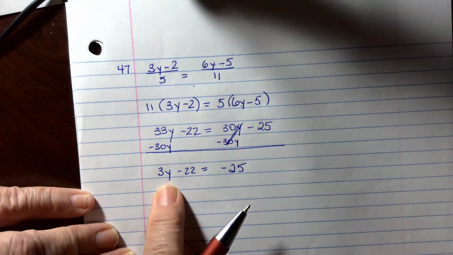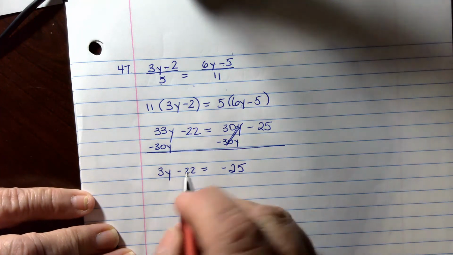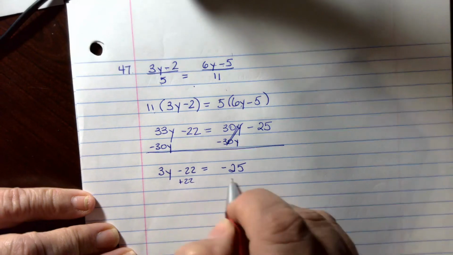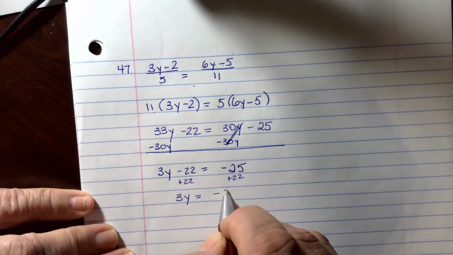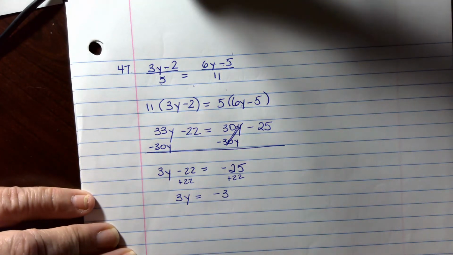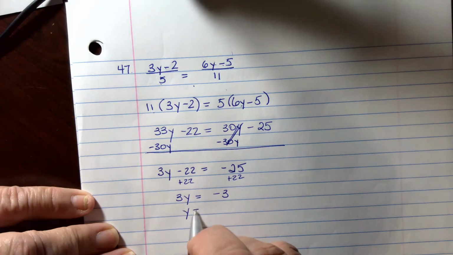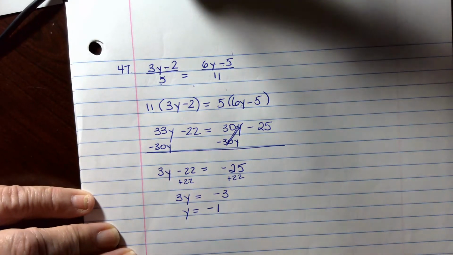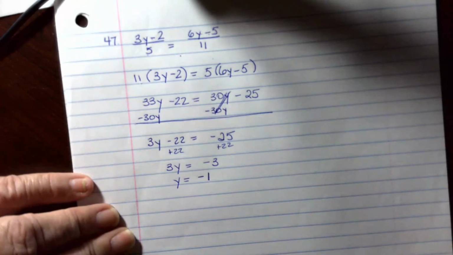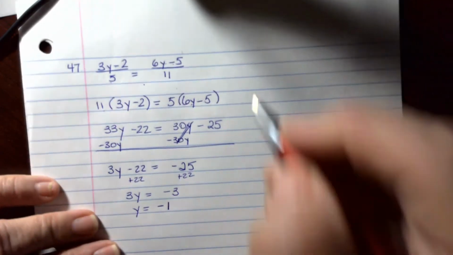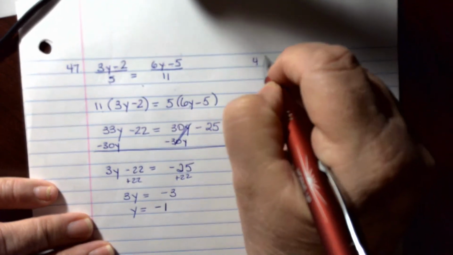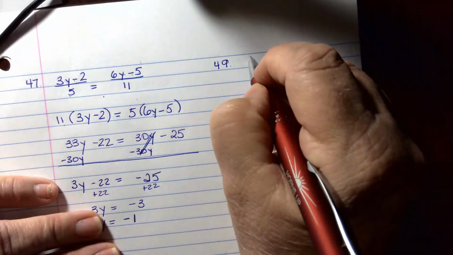Now I need to isolate the y. That is, get the y by itself. So I would add 22 and get 3y equals negative 3. Then I would divide by 3 and get y equals negative 1. Okay, we're going to move over to number 49, which is very similar.